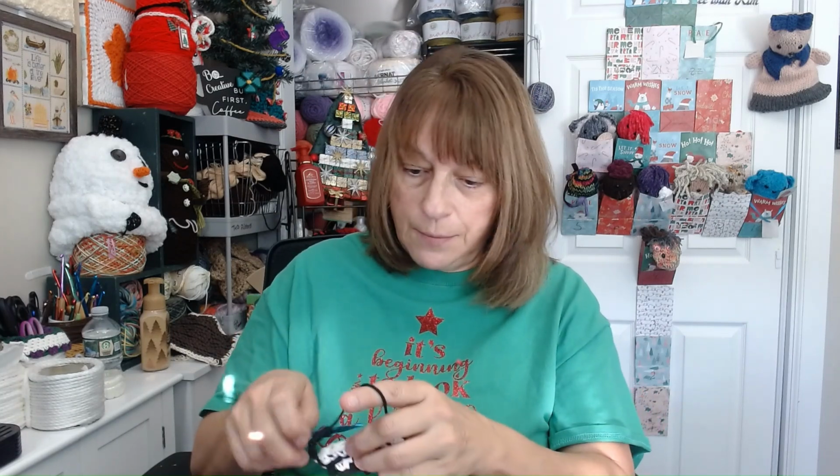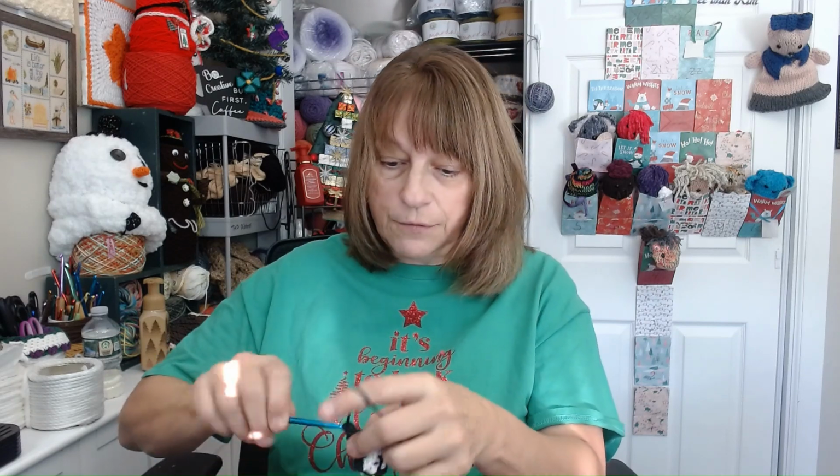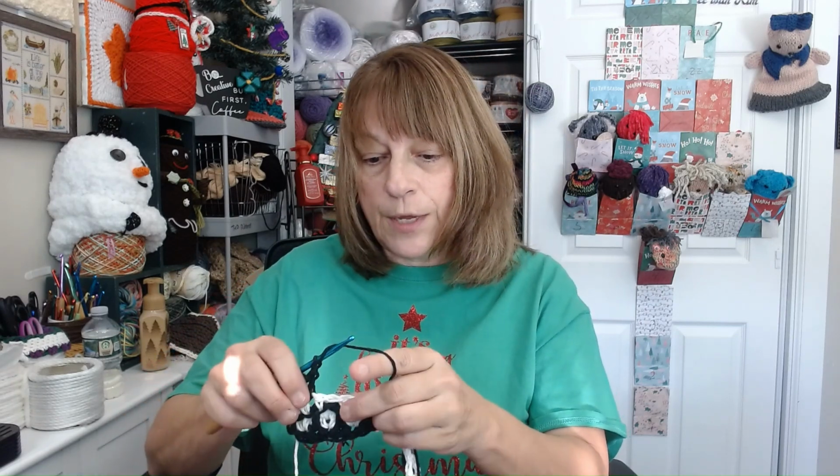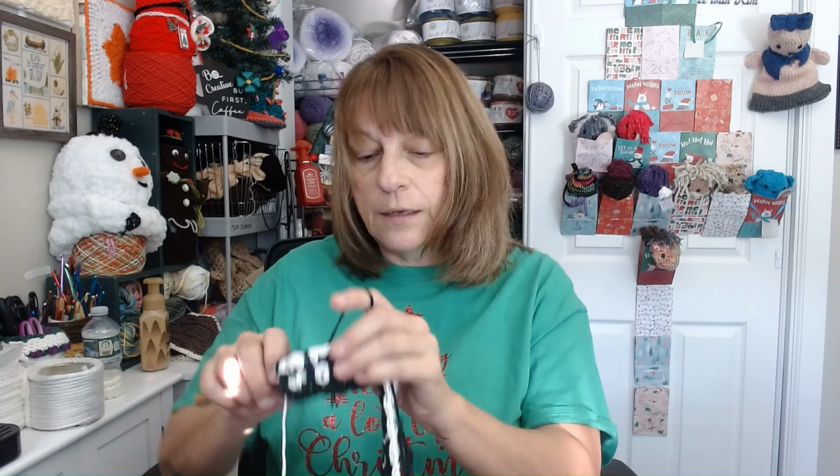It took a minute. I figured it out. We're fine. Everything's fine. So we're going to chain 3, 4, and then we're going to go back over and we're going to double crochet right here, just like we did on the first row. Chain 1, skip 1, double crochet, right? Yep, wherever there's a double crochet, we're going to double crochet.